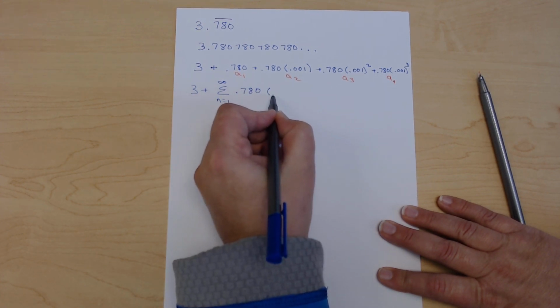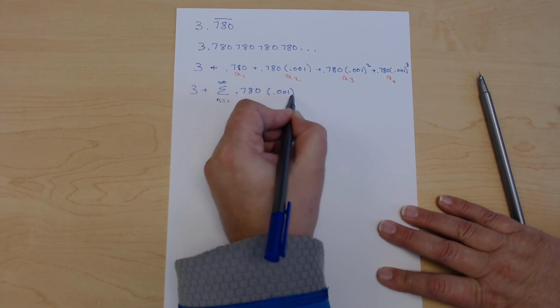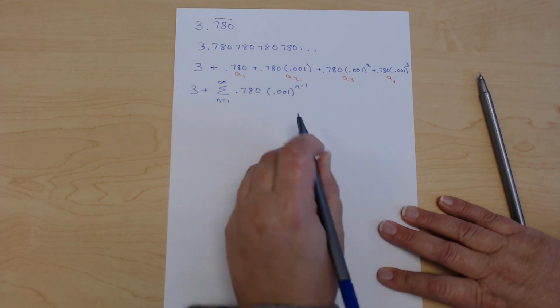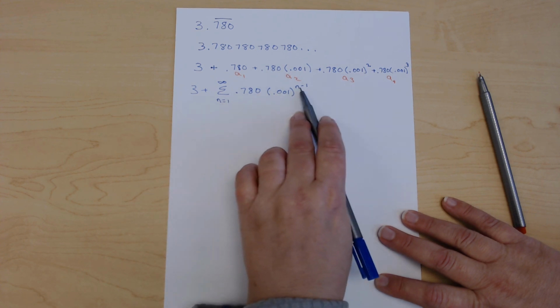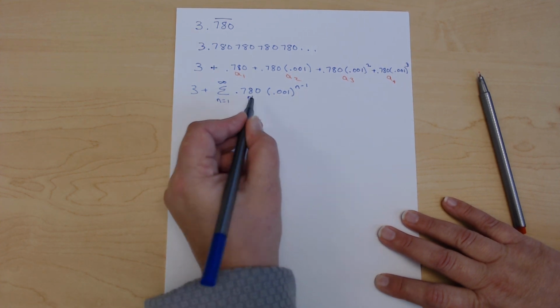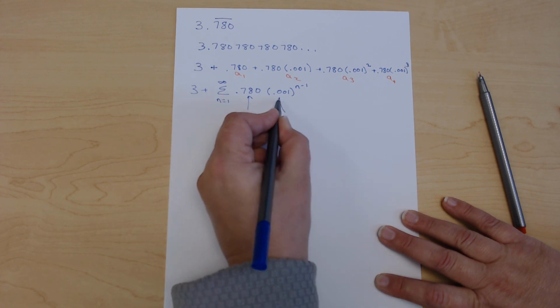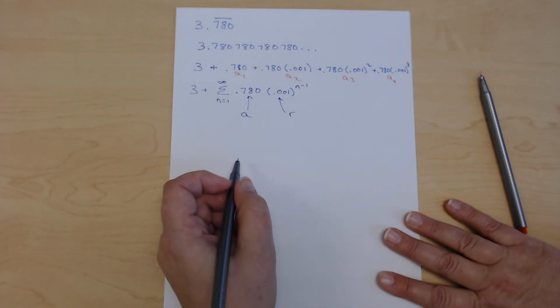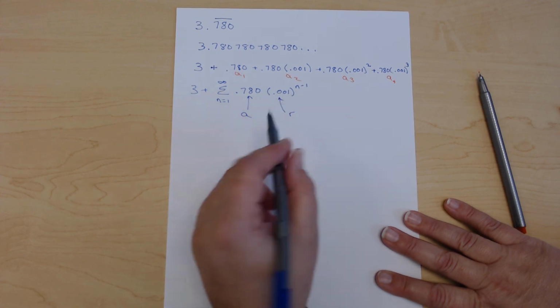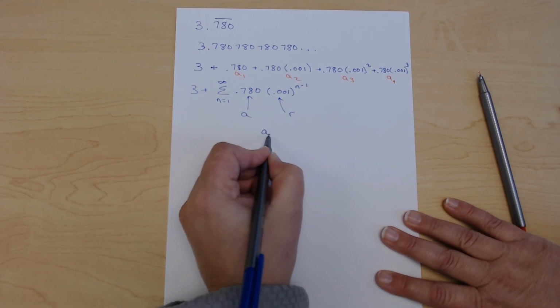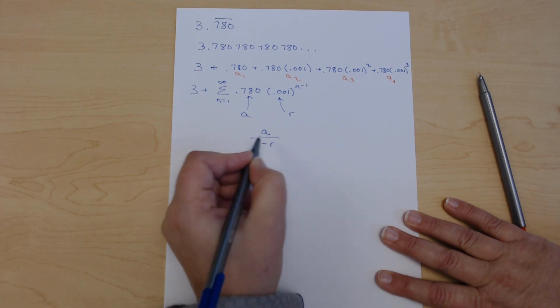And then it's 0.001 to the n minus 1. Those two have to match, but we're in good shape. This then is geometric. This is A, and this is R. R is definitely less than 1, so it does converge to A over 1 minus R.